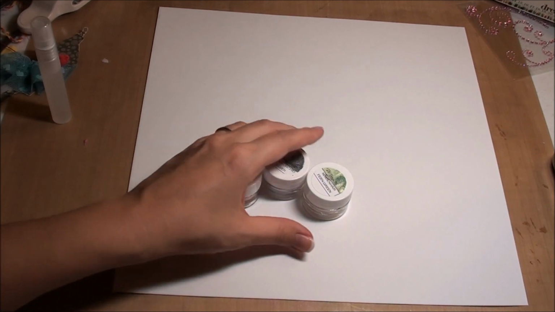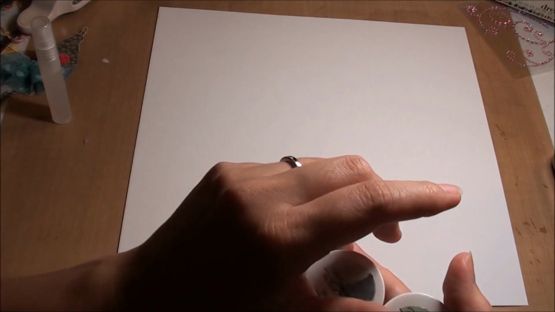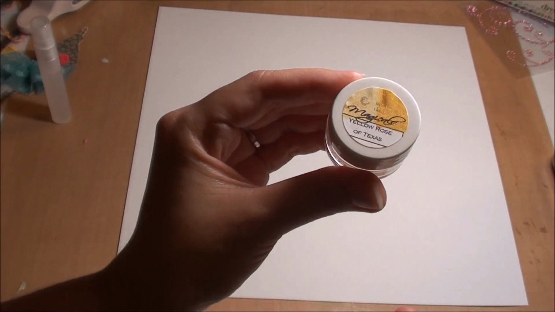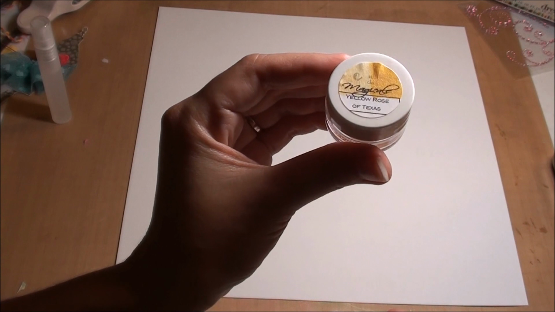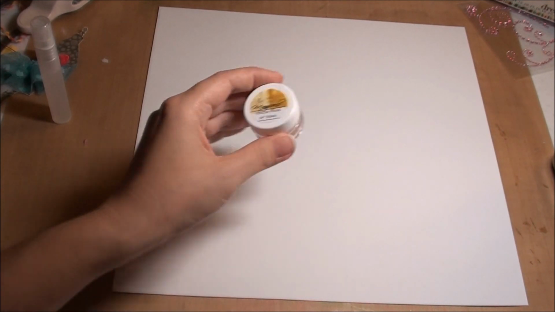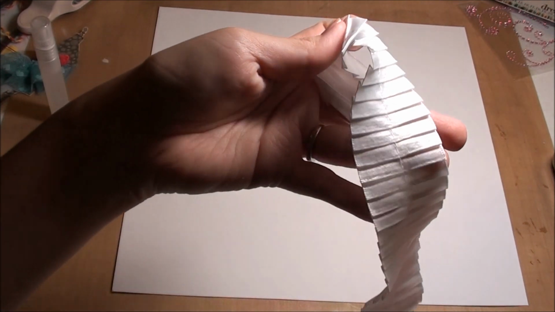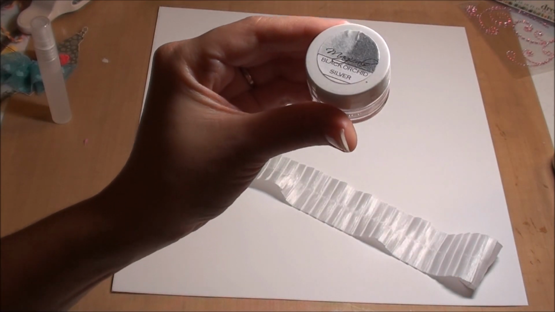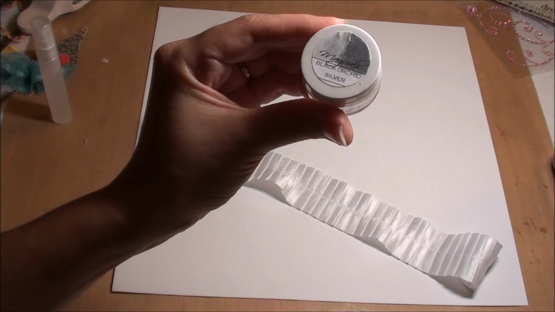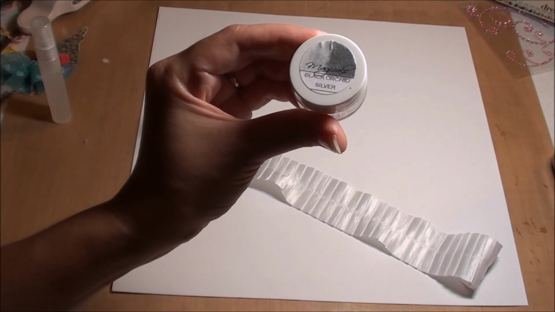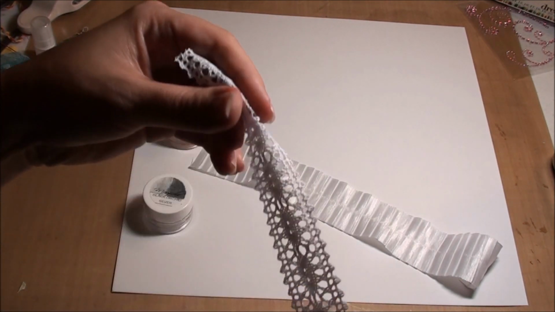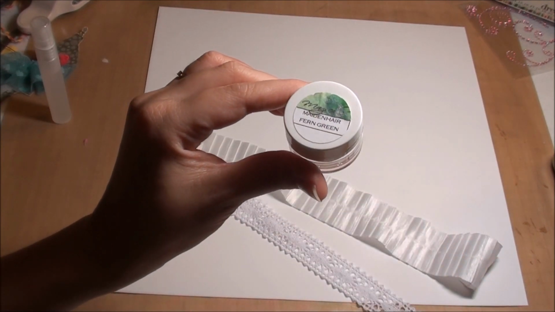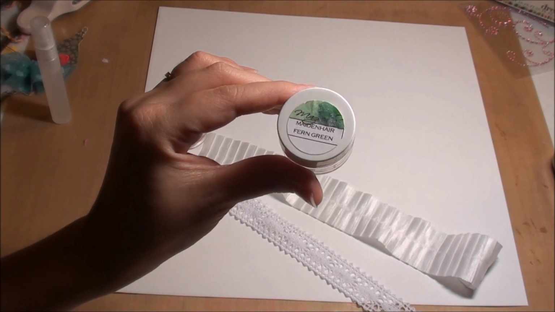So now I'll start doing the dyeing or the spritzing with the Lindy Stamp Gang products. The first one I'm going to use is the Yellow Rose of Texas for the background of the paper. Then for this ribbon, I'm going to use the Magical Micas Black Orchid Silver. And then for the last strip of ribbon, I'm going to use Maidenhair Fern Green.